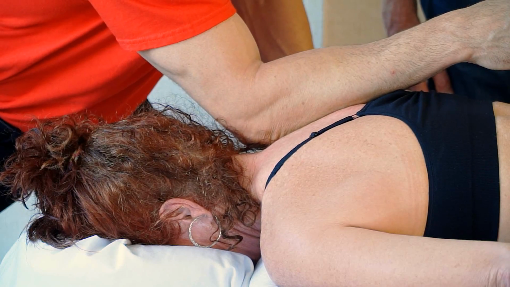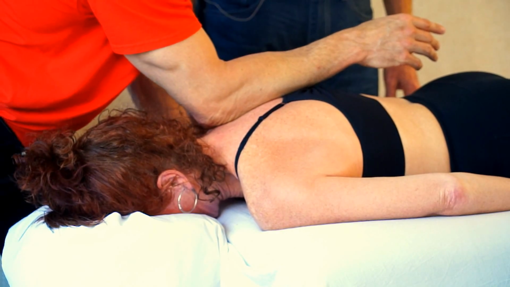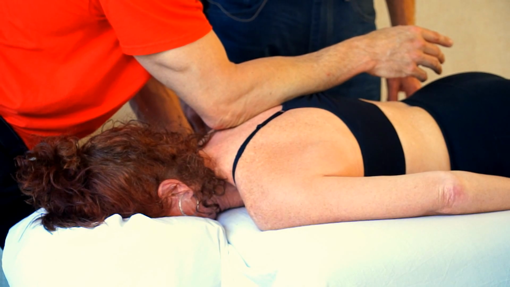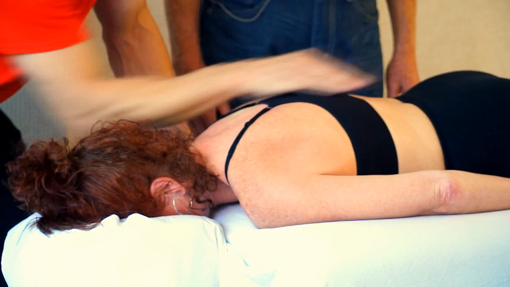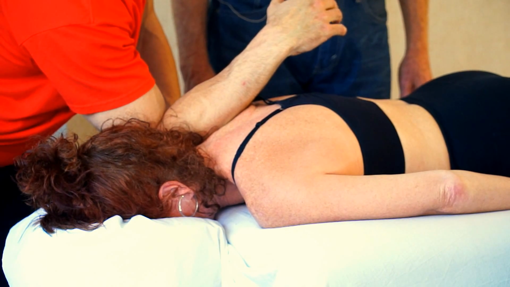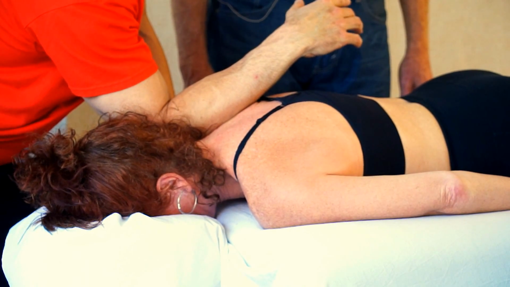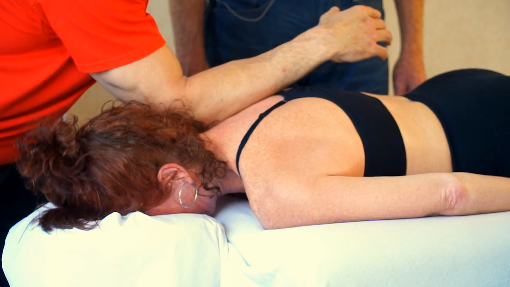I'm increasing my pressure. I'm in the lamina groove. I'm dragging down. She lifts up and down. Lots of pressure here. Stay in the lamina groove. One more, up and down. And you can do this several times. Remember, this is a retraining exercise too. It's strengthening her erectors. It's strengthening her deep neck flexors. It's also stretching her suboccipitals. Good. One more time. Up and down.